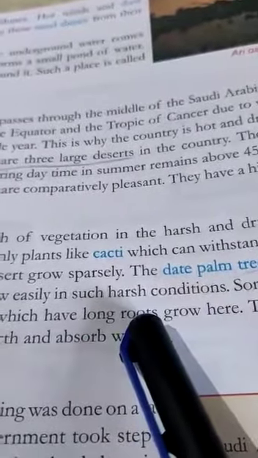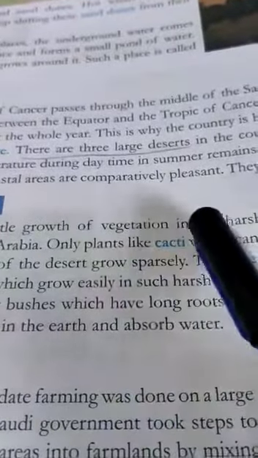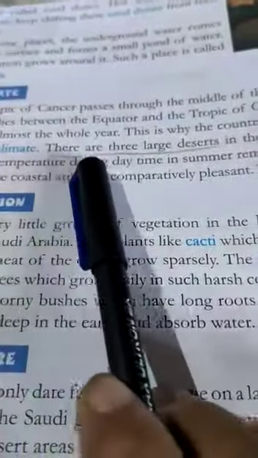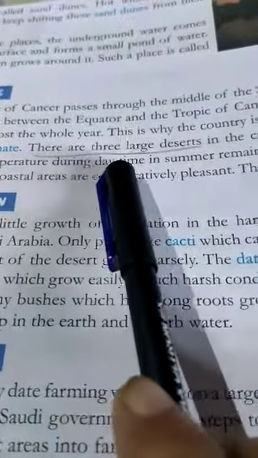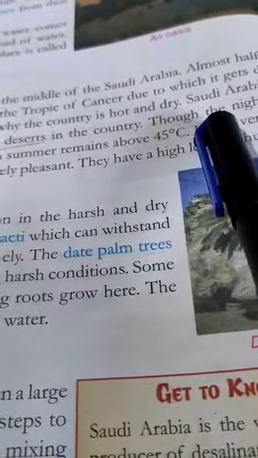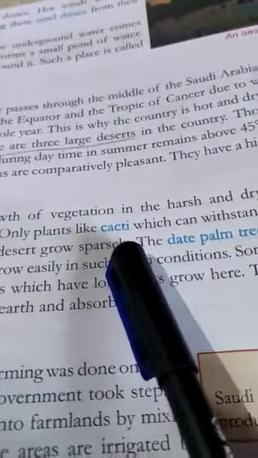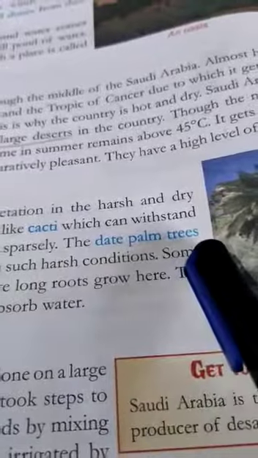Okay students, I hope you all have understood. Please read the lesson, watch the video and underline some main parts. Here I have underlined the large deserts, and the Tropic of Cancer passing through it, that means half of the country. And which plants can grow there, like cacti and date palm trees, that you can underline.